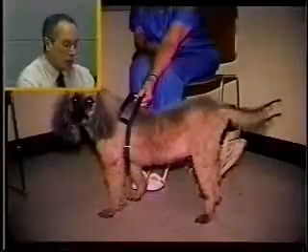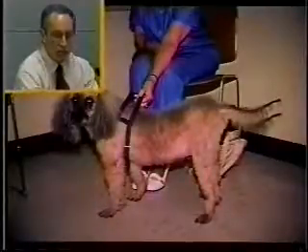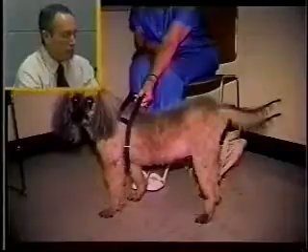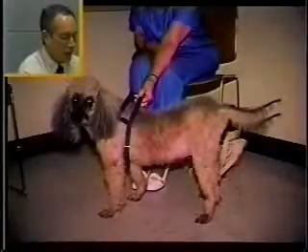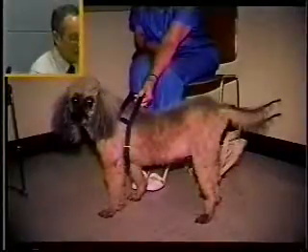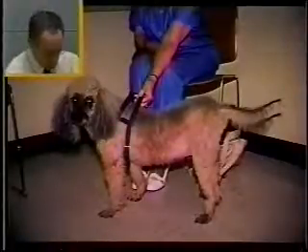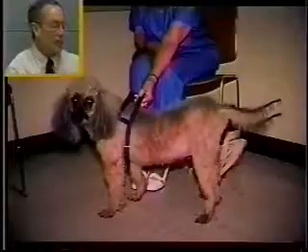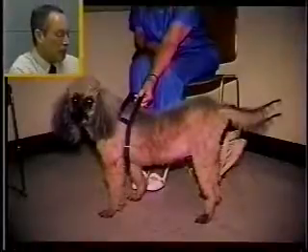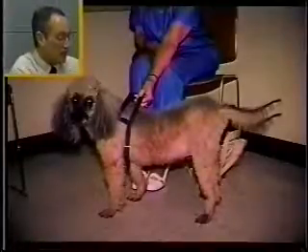Here we show you a poodle that would present to us with polydipsia, polyuria. The owners noted some less exercise. The dog was inactive. This dog might also be polyphagic. We see here that we do have a hair loss pattern in this patient.